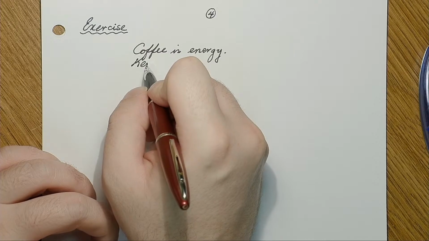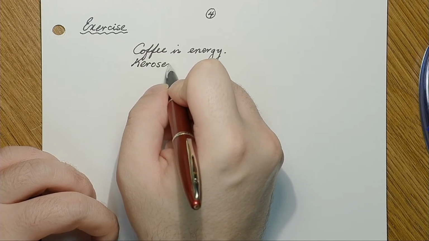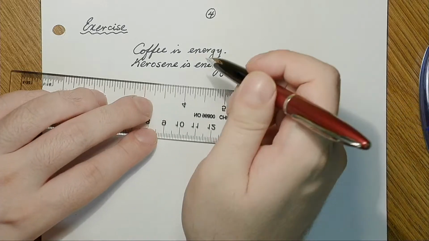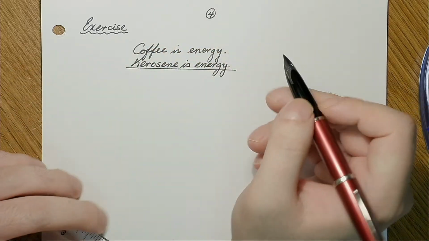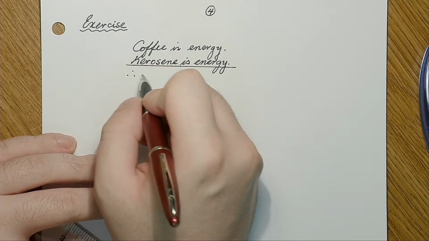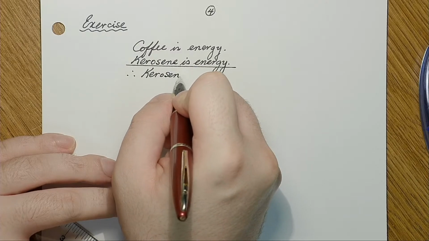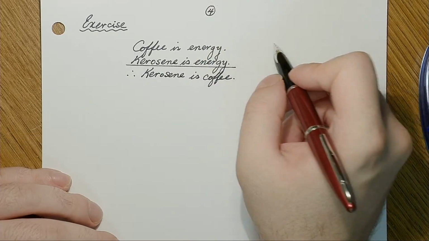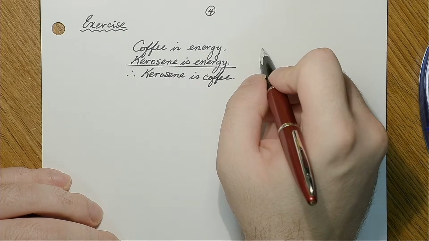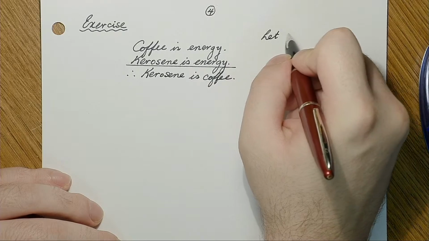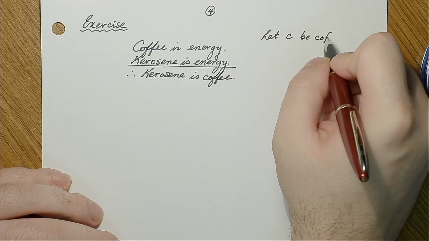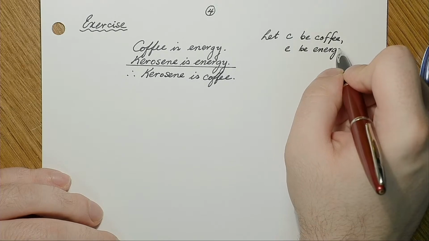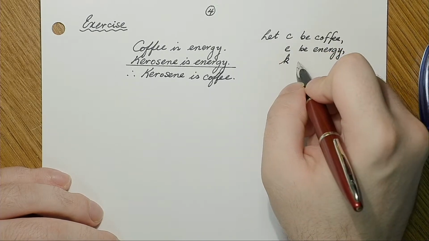Kerosene is energy. Therefore, kerosene is coffee. Let C be coffee, E be energy, and we'll use K as kerosene.